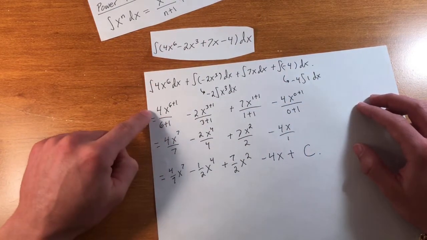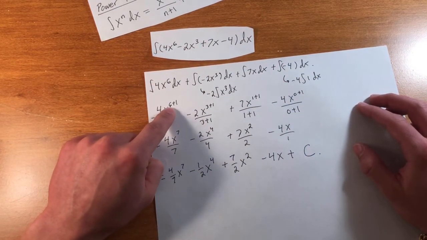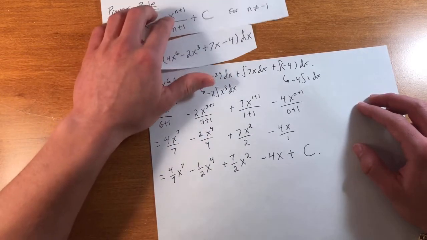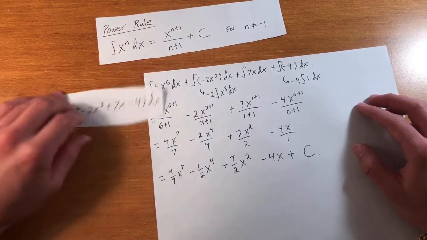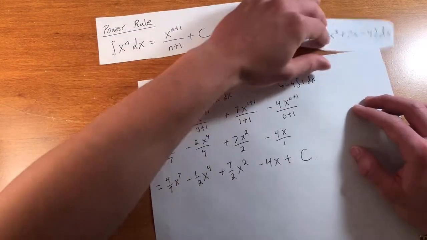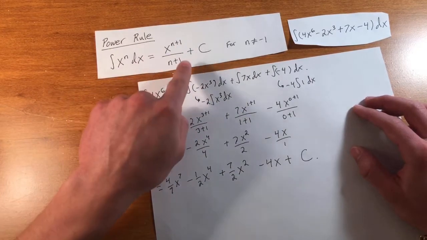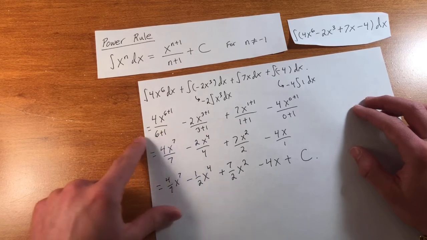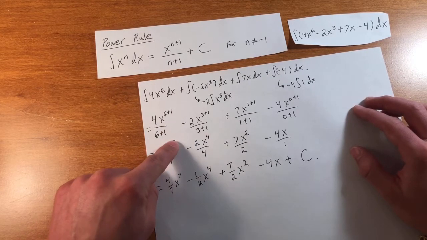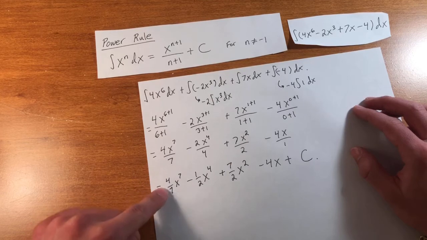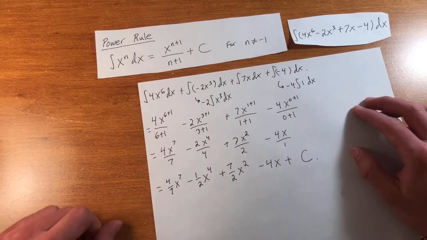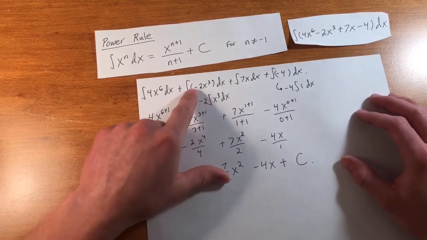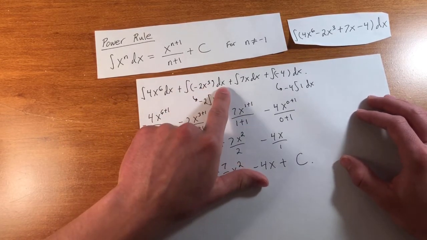So the first thing that I'm going to do is say x raised to the 6 plus 1 over 6 plus 1. Well, why do I do that? Well, again, if we come back to the instructions of the power rule, basically I take n, add 1, divide by that new number. Take 6, add 1, divide by that new number. So basically, I have 4x raised to the 7th over 7, which is 4/7 x raised to the 7th. Okay, perfect. So the next part here says integral of -2x cubed dx.